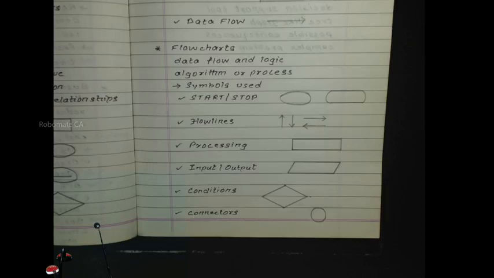What is a flow chart? A flow chart is a diagrammatic representation of data flow and logic. Process is all about logic.